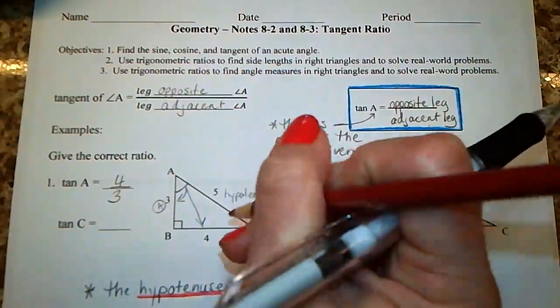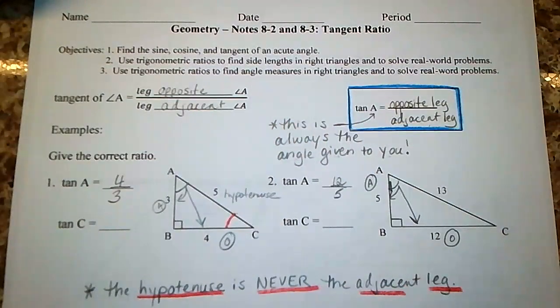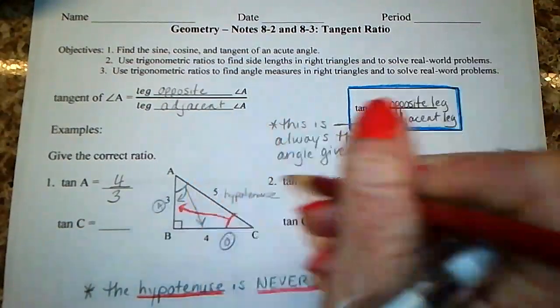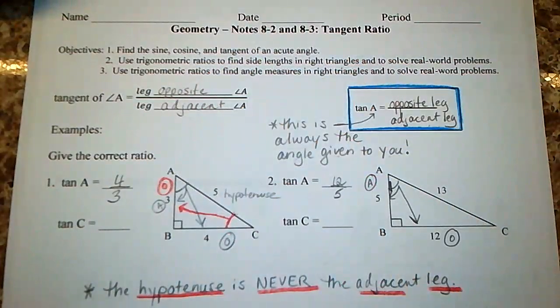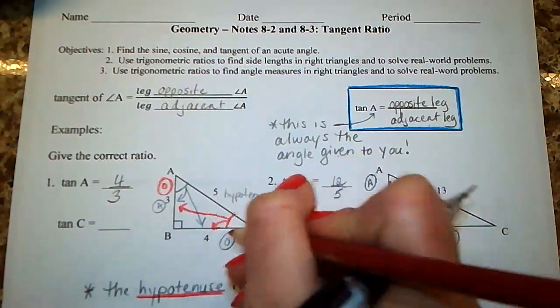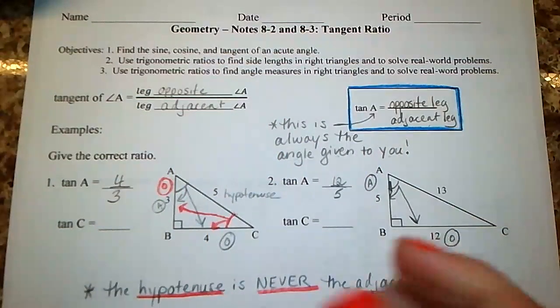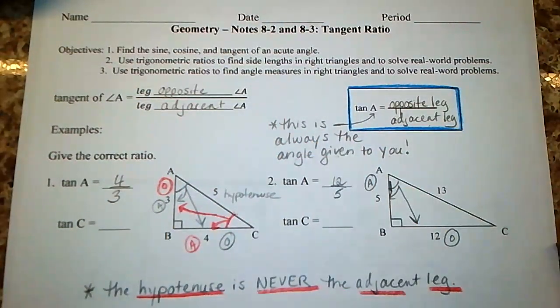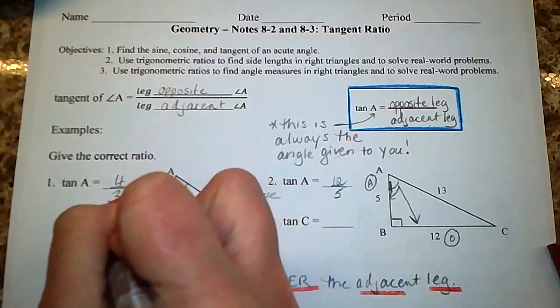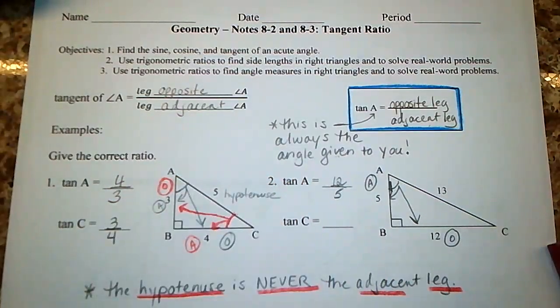If I change that up and I now want to go from angle C, from C, my opposite is now 3. So this would now be my opposite, and the 4 would be the adjacent. Again, we don't want to look at the hypotenuse. We want the adjacent leg. So that side right there would have to be our adjacent. So we would have this time 3 over 4. Again, we're creating a fraction here.